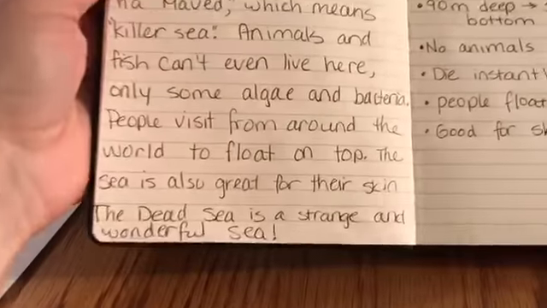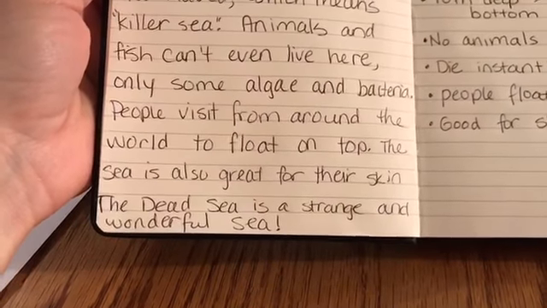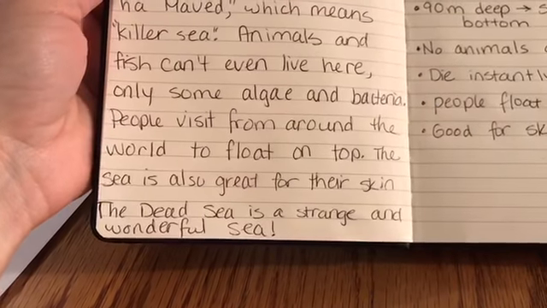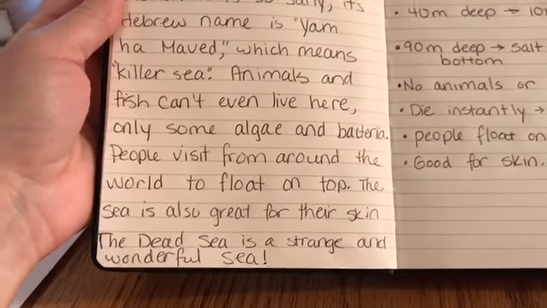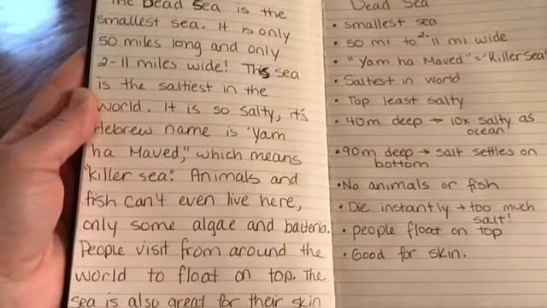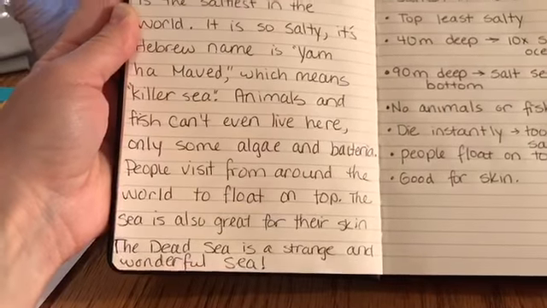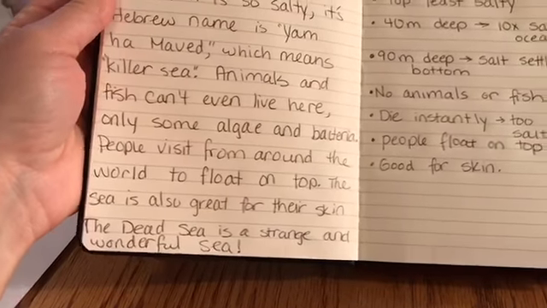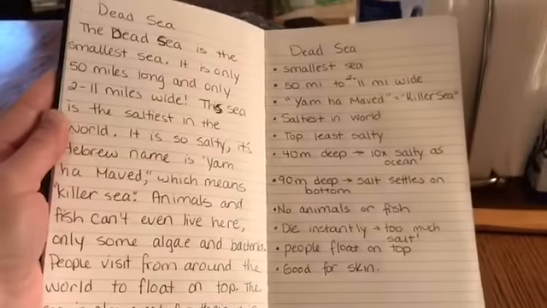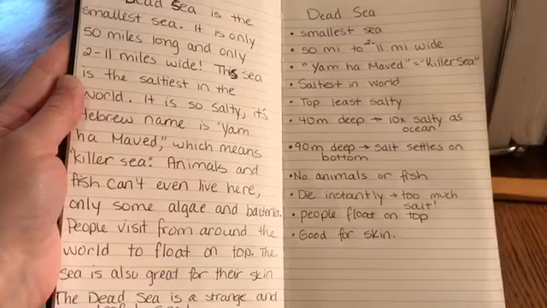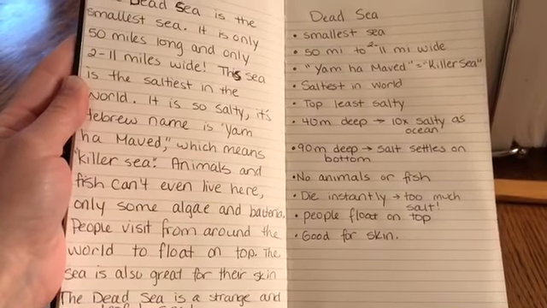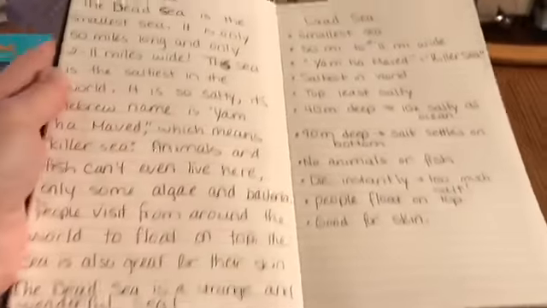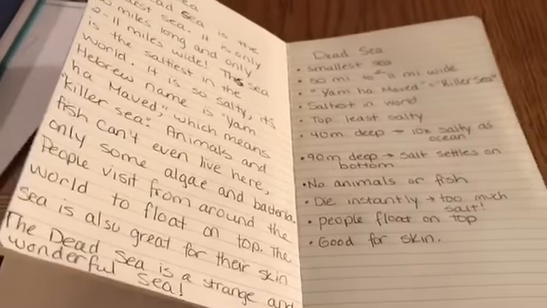Now you can see that I added a conclusion at the bottom with an opinion. So I added an opinion that matches up with what I wrote, how it's strange and wonderful. So it's strange because animals and fish can't live there, and it's wonderful because it's good for people's skin. So you never want to read something and then copy it down into your notebook because, again, you're going to end up with information that is not yours.